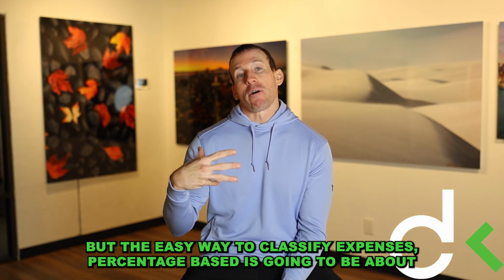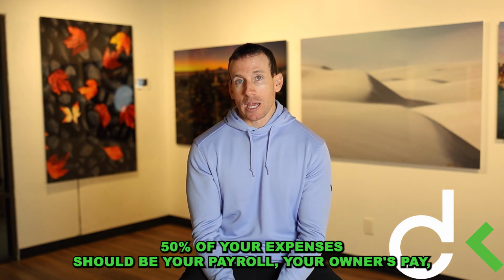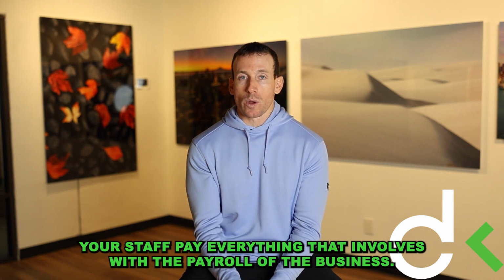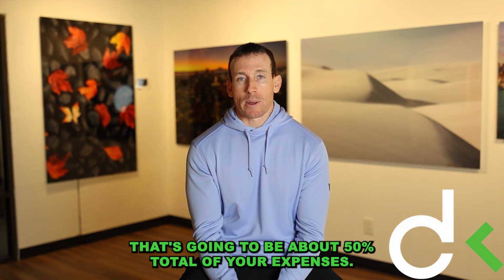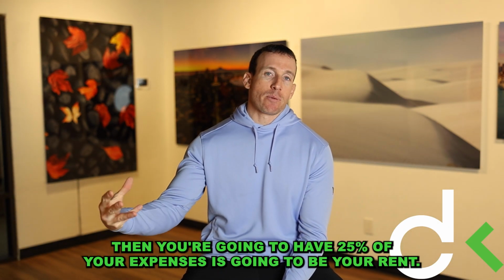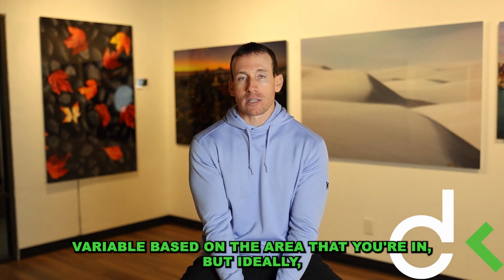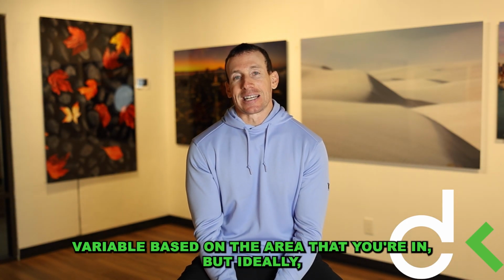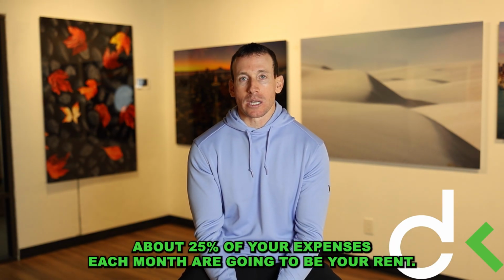going to be about 50% of your expenses should be your payroll: your owner's pay, your staff pay, everything that involves the payroll of the business. That's going to be about 50% total of your expenses. Then 25% of your expenses is going to be your rent. Obviously, this is going to be a little bit variable based on the area that you're in, but ideally about 25% of your expenses each month are going to be your rent.